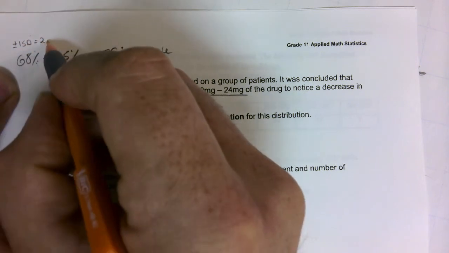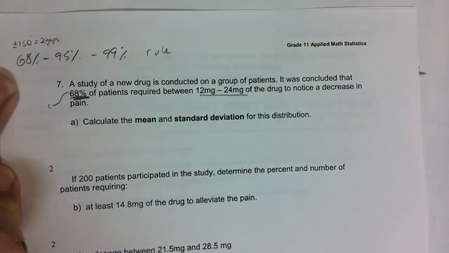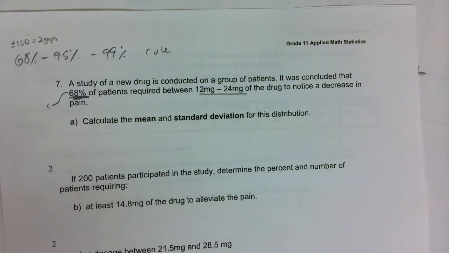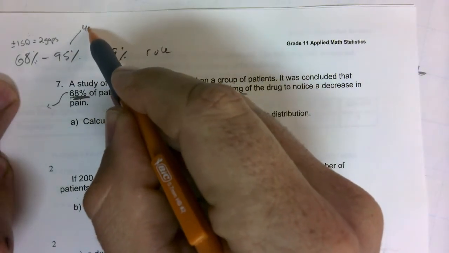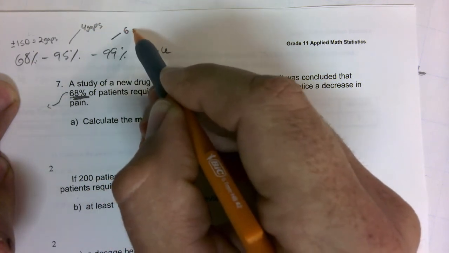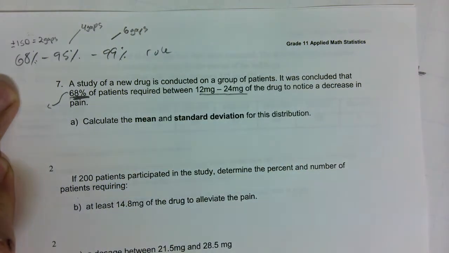That means there are 2 gaps, because if you go 1 to the left and 1 to the right, we have 2 gaps between those 2 values. Then 95% would have 4 gaps, 99% would have 6 gaps, and obviously 100% would have 8 gaps.